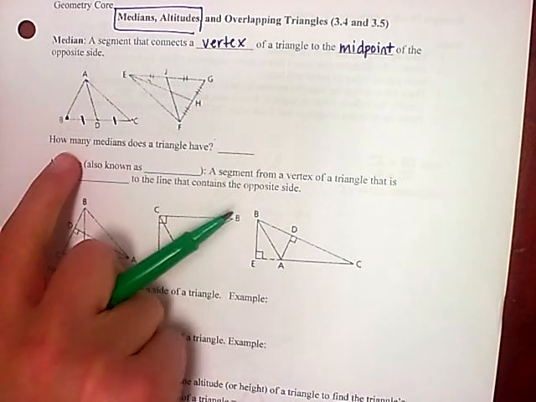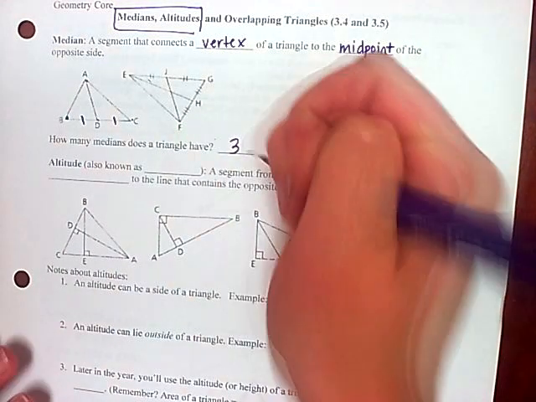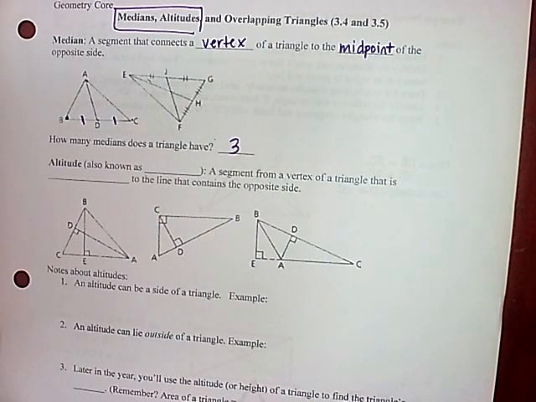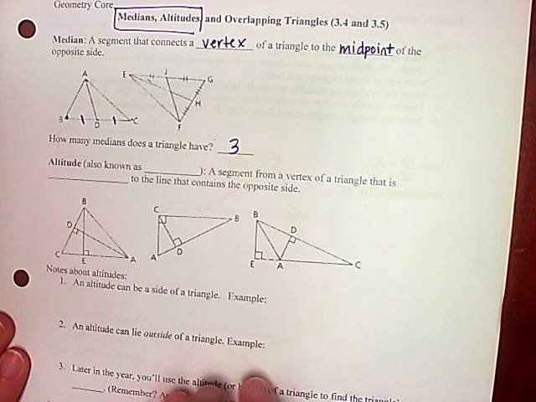So how many medians does a triangle have? It will always have three, because there are three vertices. I can draw a median from any vertex to the opposite side. Okay, we're going to come back to that in a minute, but now let's think about altitude.